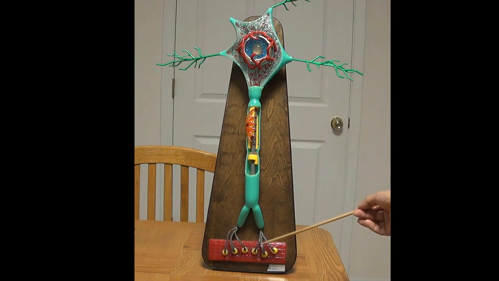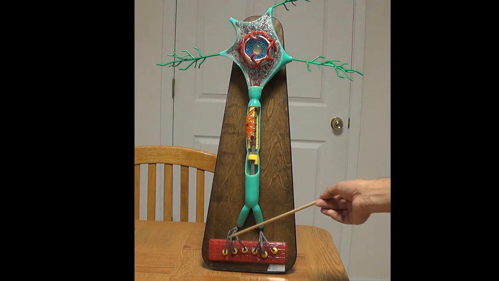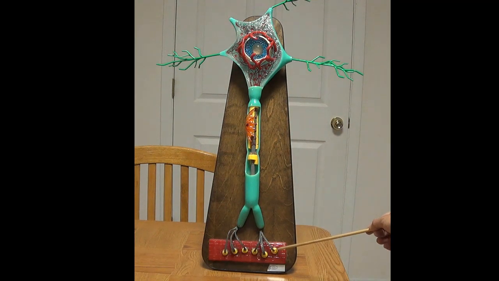These are the telodendria or axon terminals, and at the end of the axon terminal you have the synaptic knobs, and the synaptic knobs get attached to the muscle fiber by the end plates.